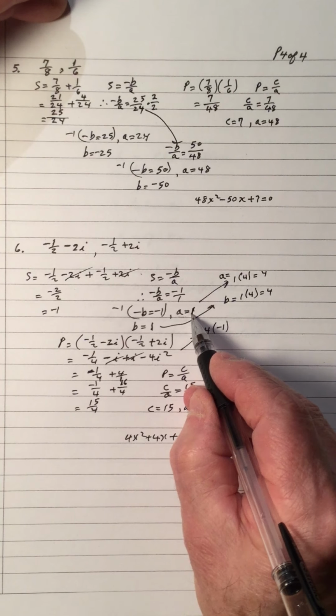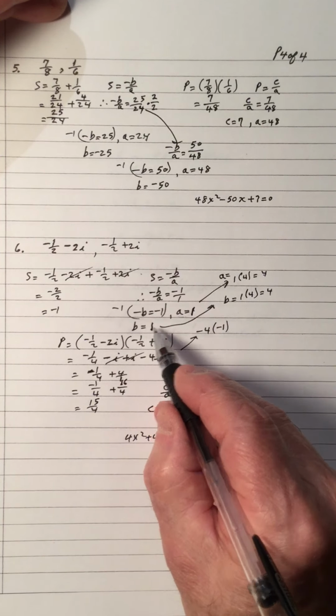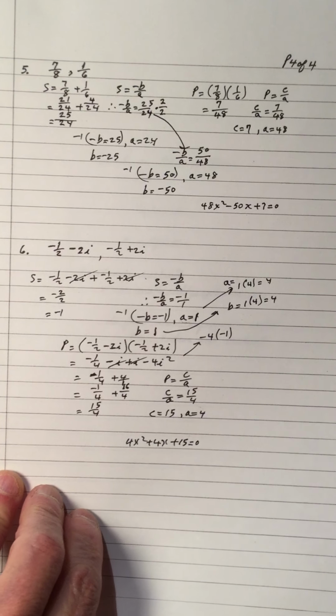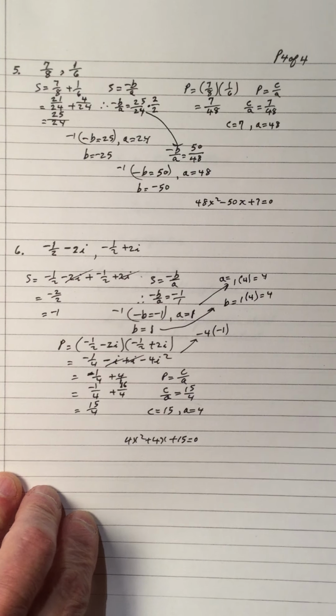So I multiplied that by 4 to get 4. Remember, 1 over 1 is the same as 4 over 4. So that's the equation that has those two roots. So just be careful. Especially the a's have to be the same in the sum and the product. So if they're not, you multiply to make them the same.